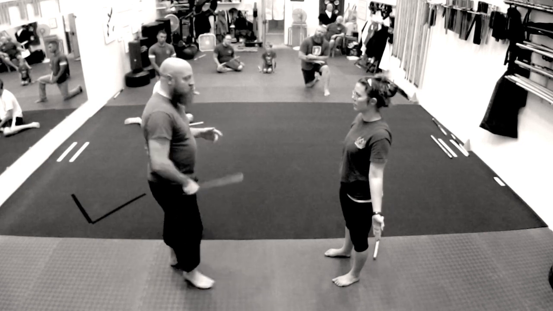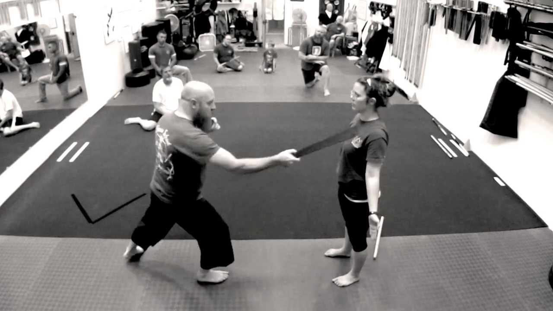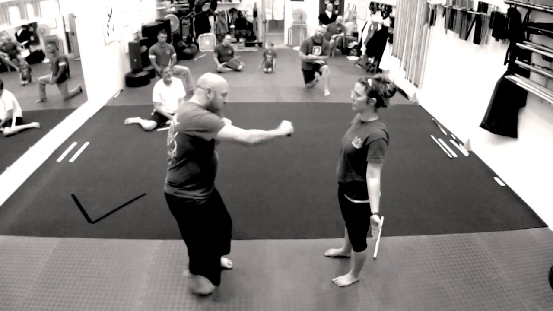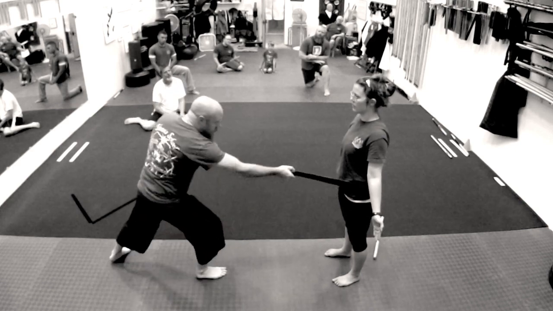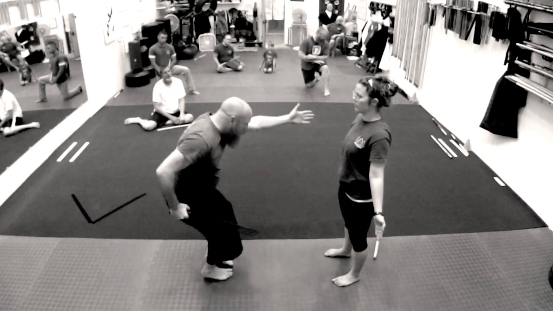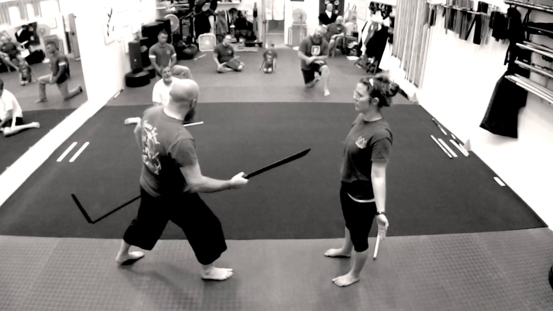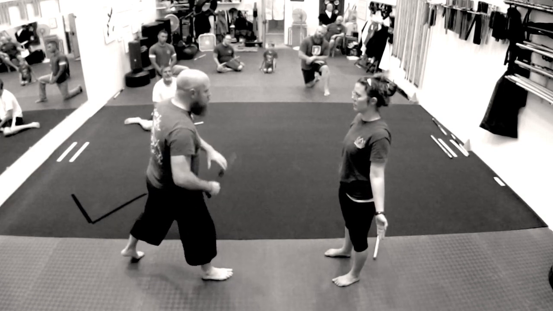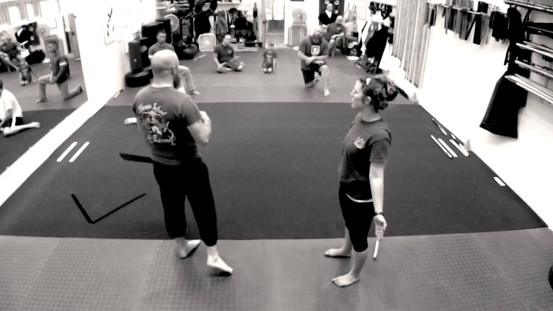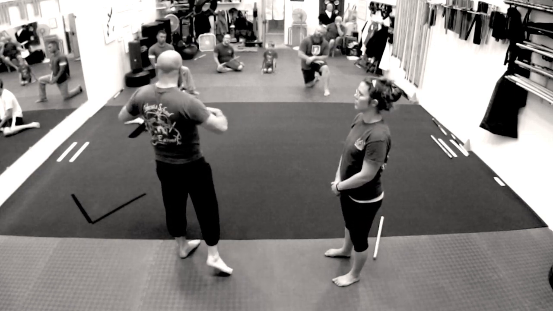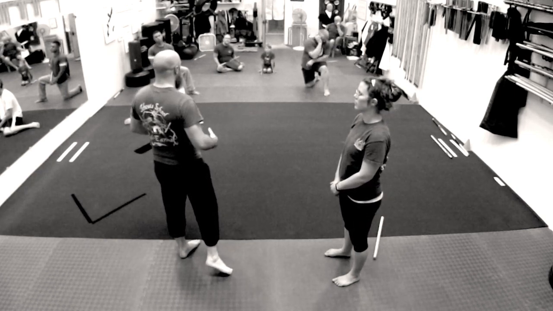Okay, I'll use the flat of this instead of the edge, but I can come through here and I can tap the shoulder. Okay? I can tap the shoulder. I can tap the hip and tap the hip. And if this was something else, I could thrust, right? So it's good to recognize where your weapon is and where you are in 3D space in relation to this other person.